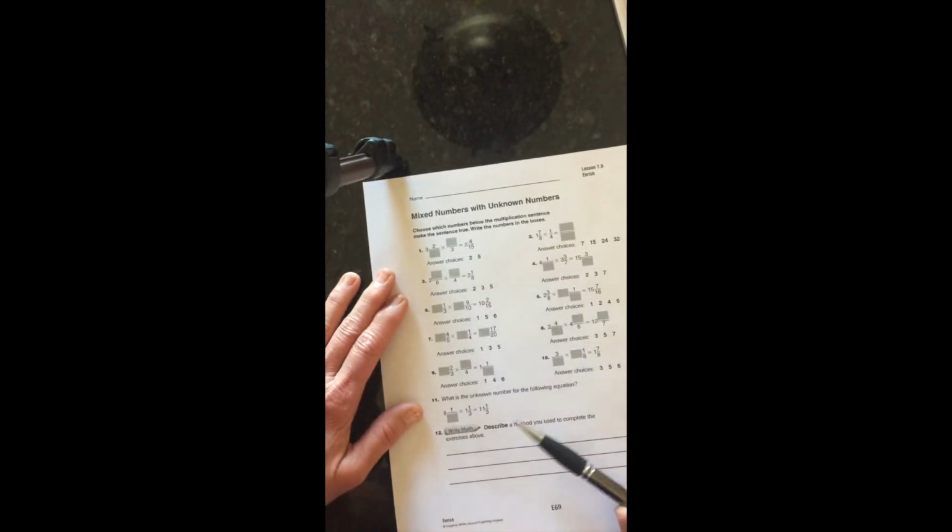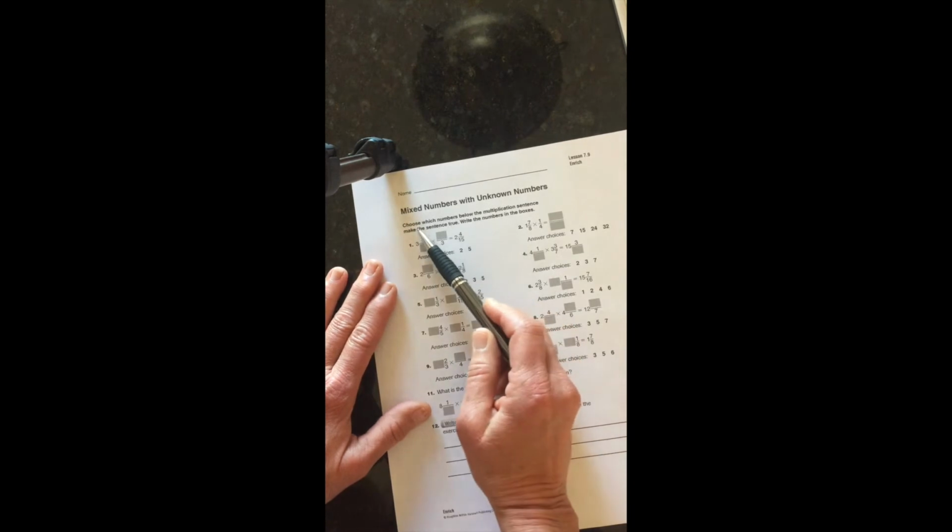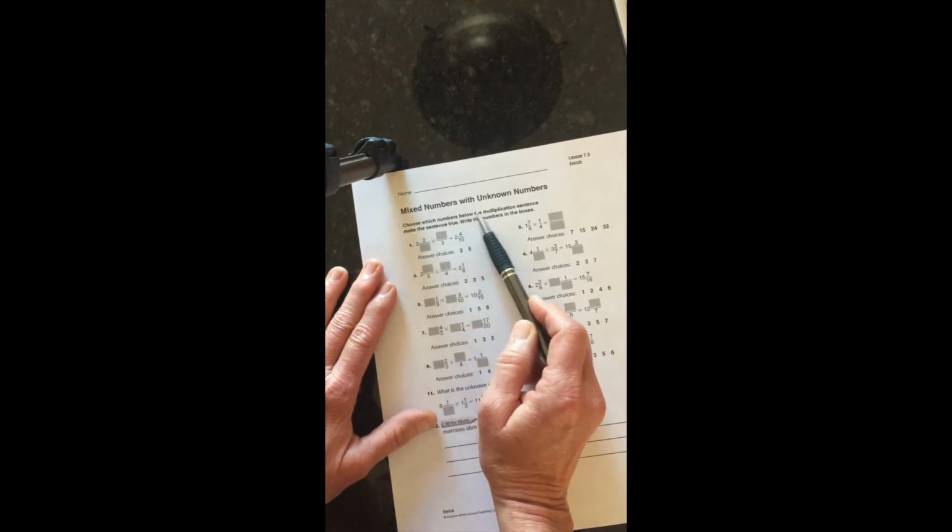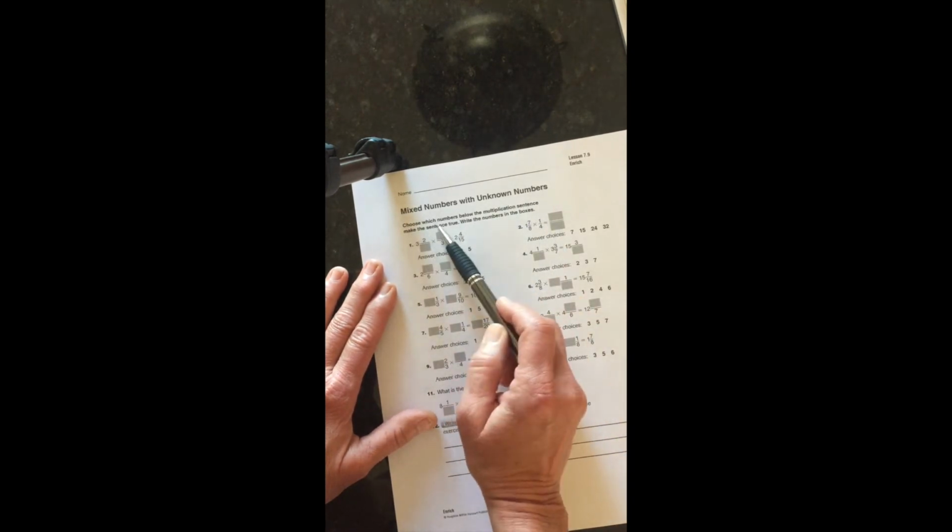And as you view the worksheet on your computer or your device, we're going to do a couple together, and then I'll let you finish it on your own. So the instructions say to choose which numbers below the multiplication sentence makes the sentence true. Write the numbers in the boxes.